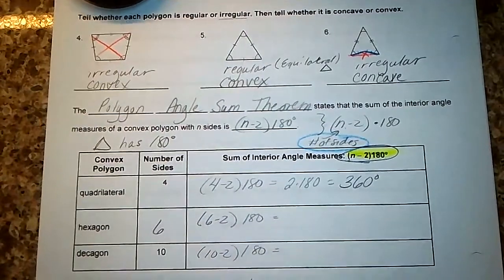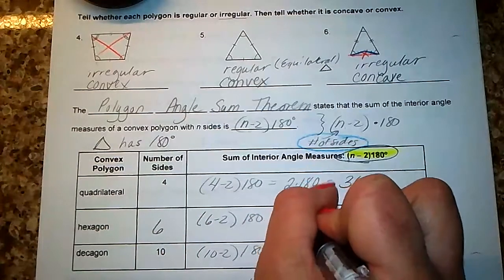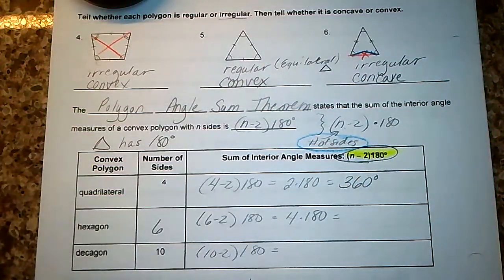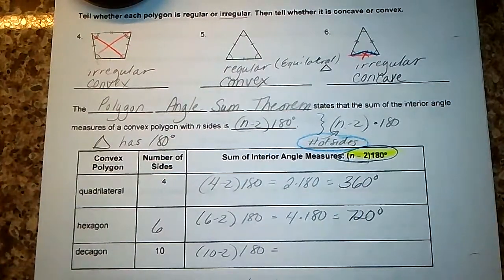All right, let's look at the hexagon. 6-sided figure, right? 6 sides. 6 minus 2, right? That's 4 times 180. All right, so we just do 4 times 180. And what do we get there? Well, let's see. That's going to be 720. Okay, that's going to be 720 there.